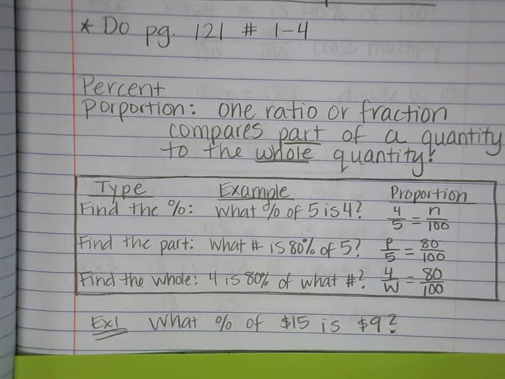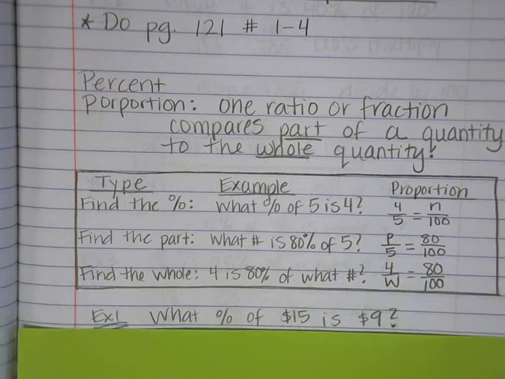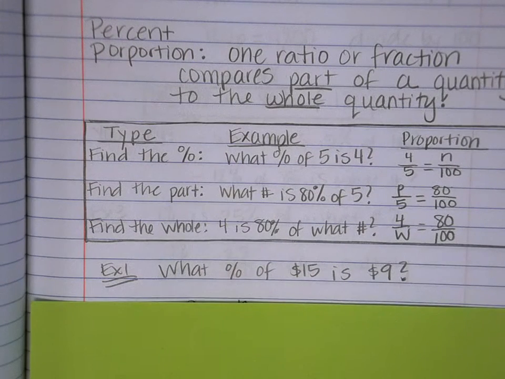So I'm going to give you an example, and you can see what this looks like. What percent of $15 is $9? So which one's the whole, 15 or 9? 15 is the whole, right? And which one's the part? 9. And do we have the percentage? No. We're looking for the percentage.